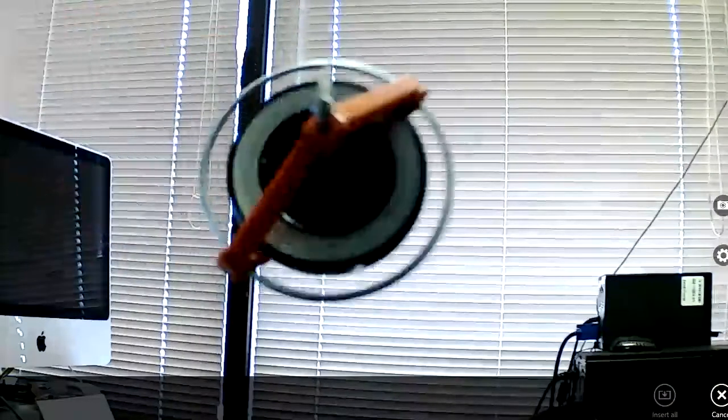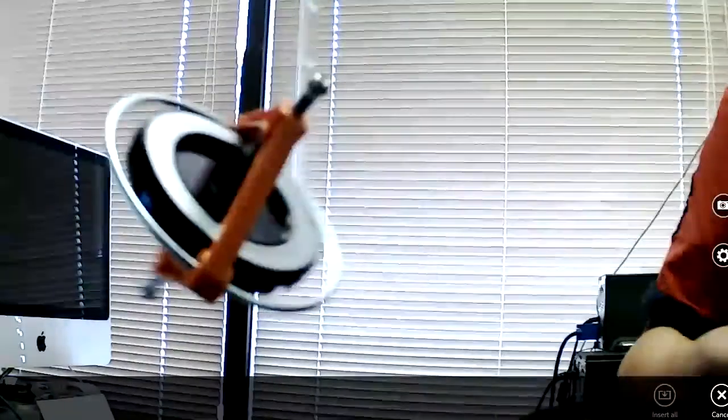Okay, here you go. Now it doesn't fall. But it's spinning. So notice that: spin direction and precession. I'll explain that.